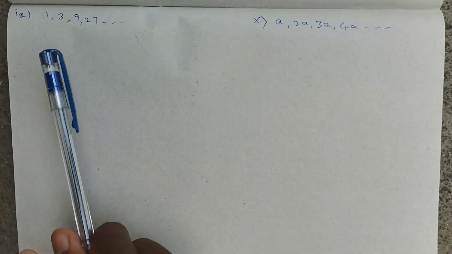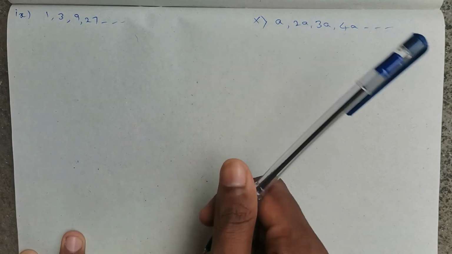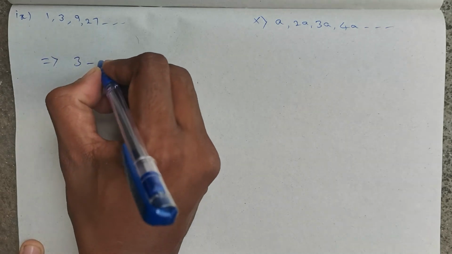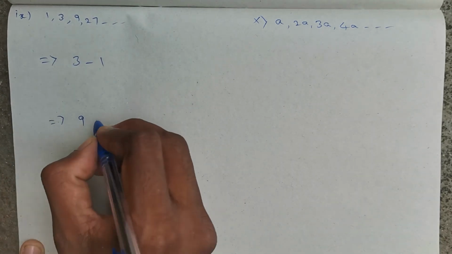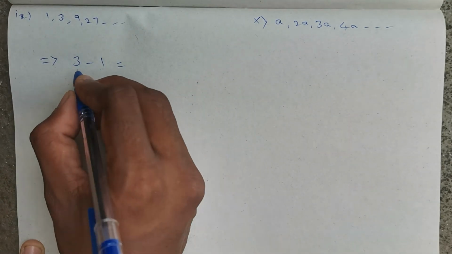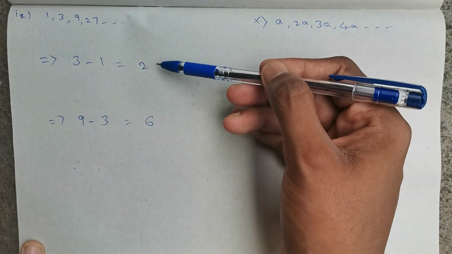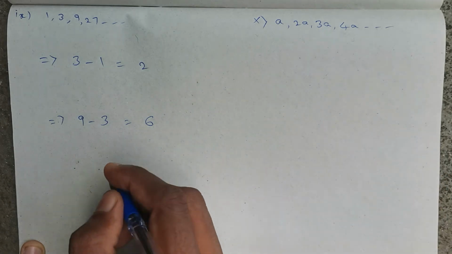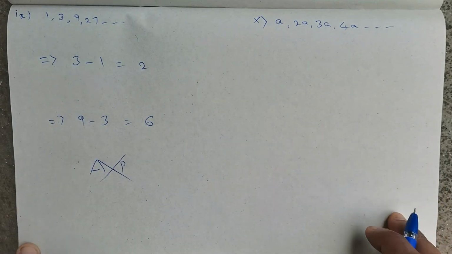The next question is 1, 3, 9, 27 and so on. Second term is 3 minus first term is 1. Third term is 9 minus second term is 3. If we do subtraction, 3 minus 1 is 2, 9 minus 3 is 6. In the first case the difference is 2, in the second case the difference is 6. Here a common difference is not there, so this series is not an arithmetic progression.